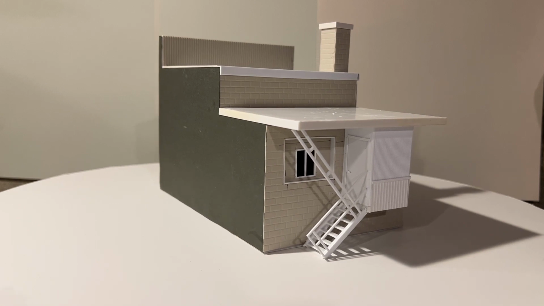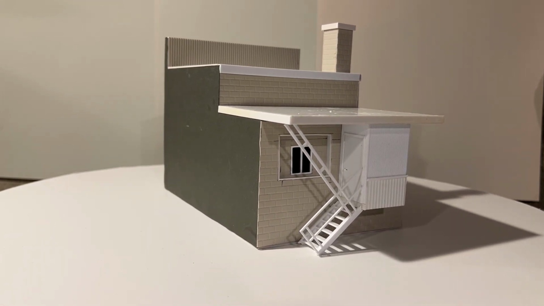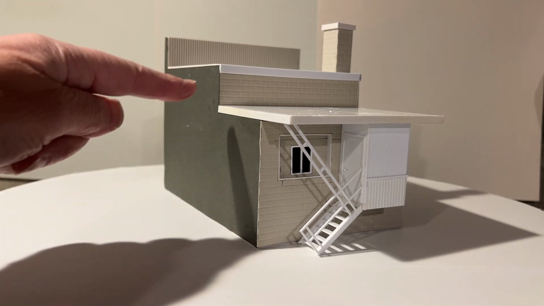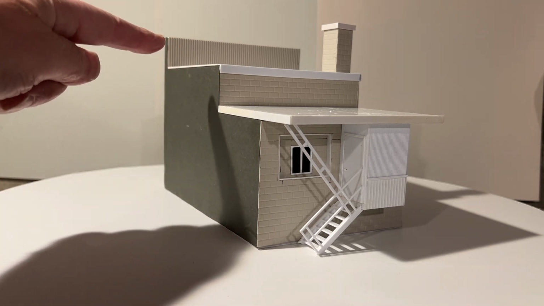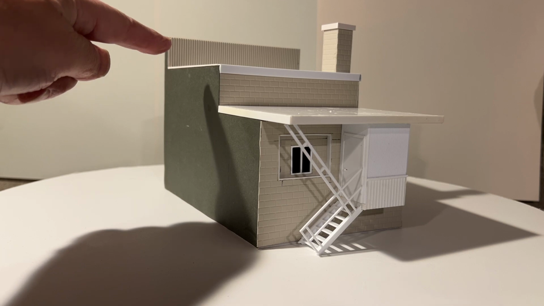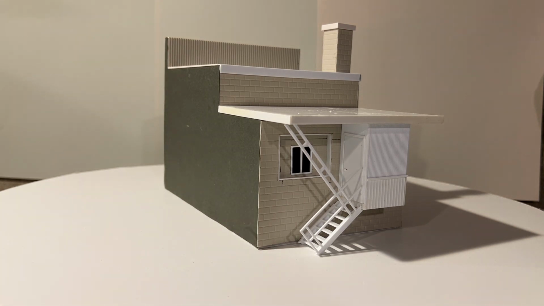You can see that I've used concrete block for the walls. There's concrete block here, and then at the back, signifying a change of structure, I've changed to corrugated iron there.